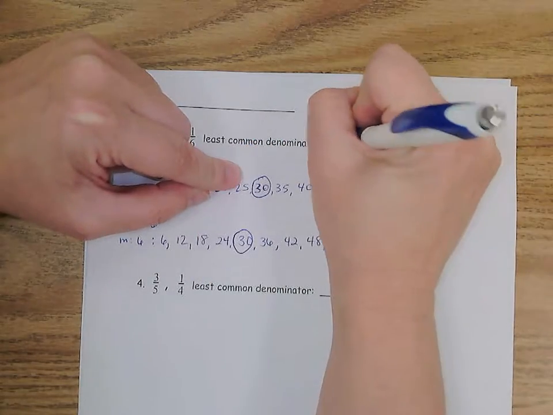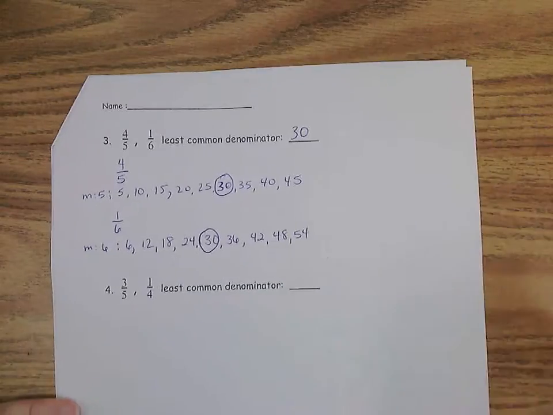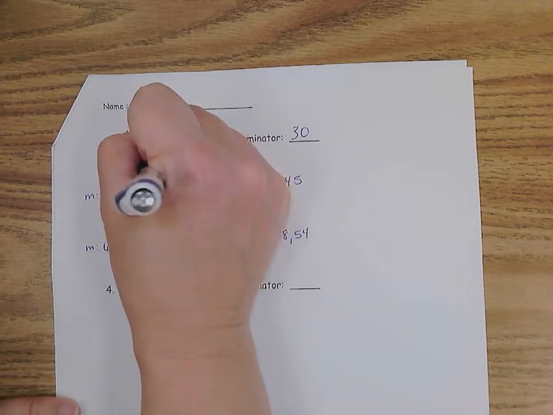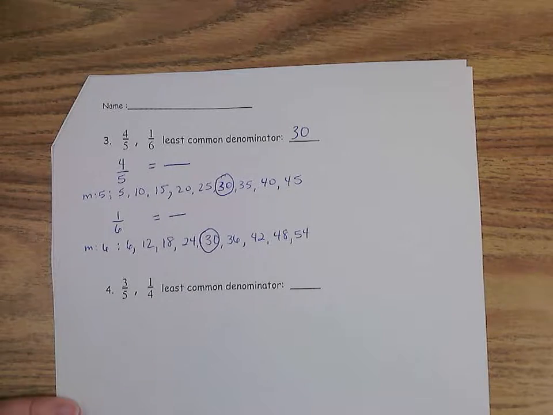And there might be a few of you that see that quicker than what I'm doing. That's great. You can go ahead and start getting started. I would pause it and then check to see if you've got the right answer.